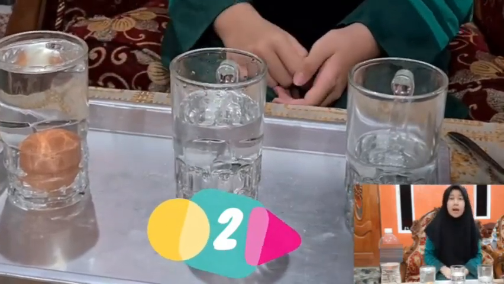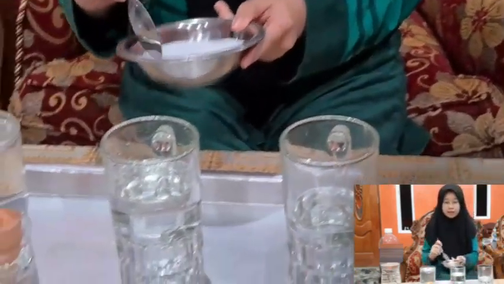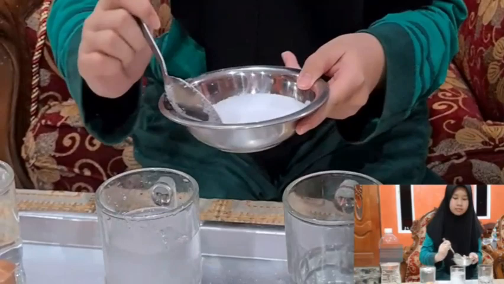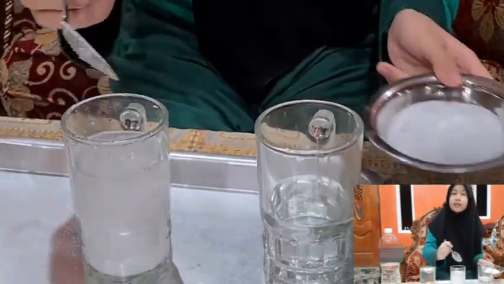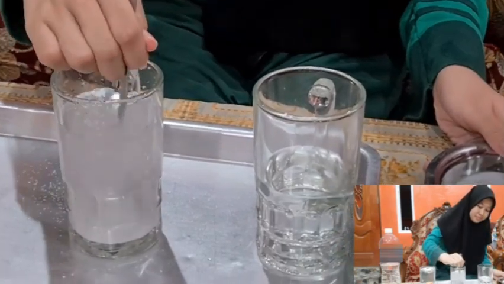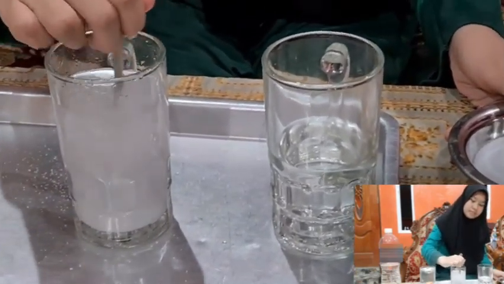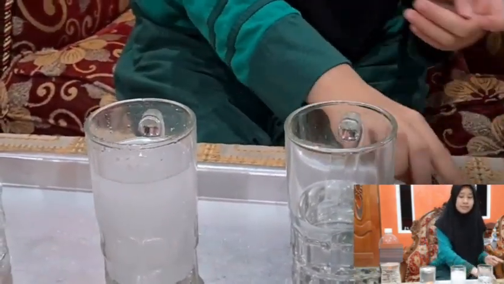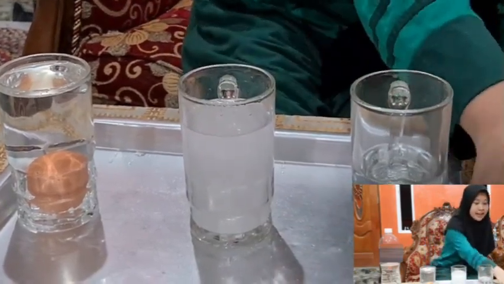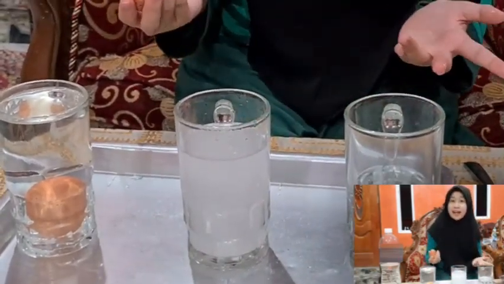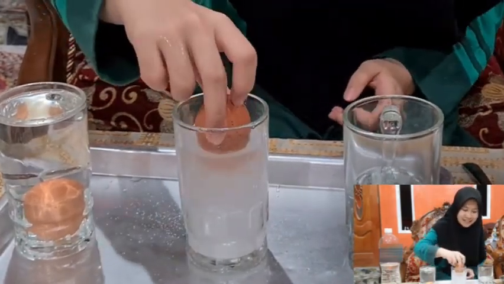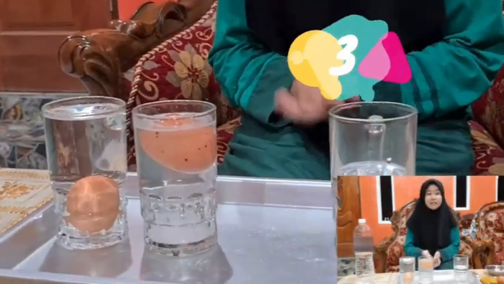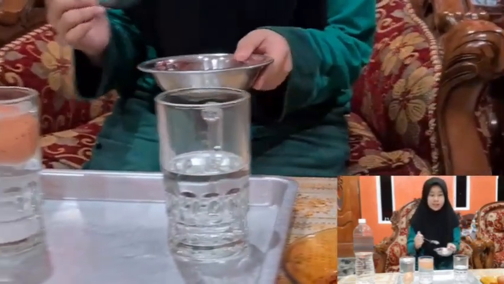For the second glass, I'm going to add 3 spoons of salt. Don't forget to mix it up. Now, I'm going to put the egg in the glass. What will happen to the egg? Let's find out now. It floats!